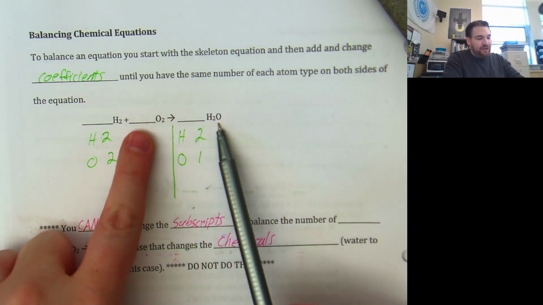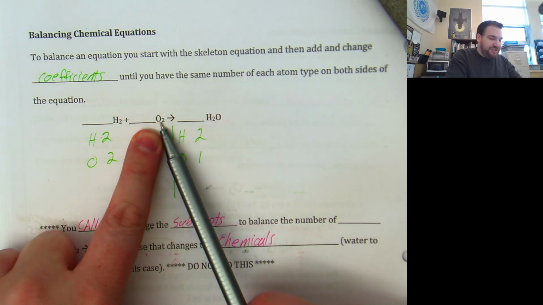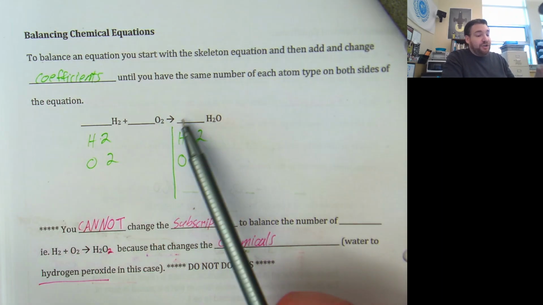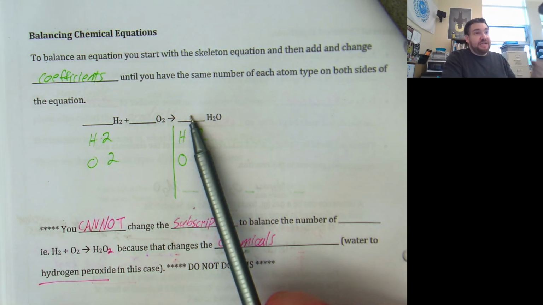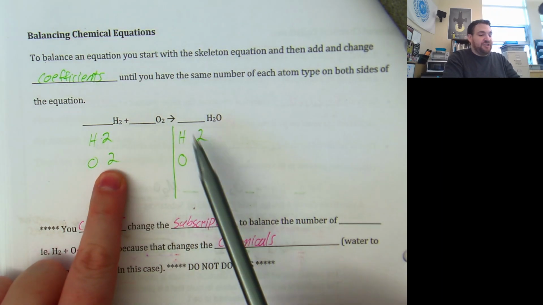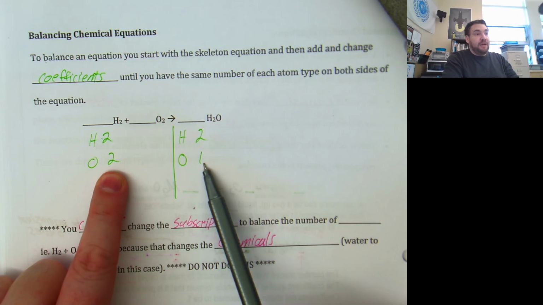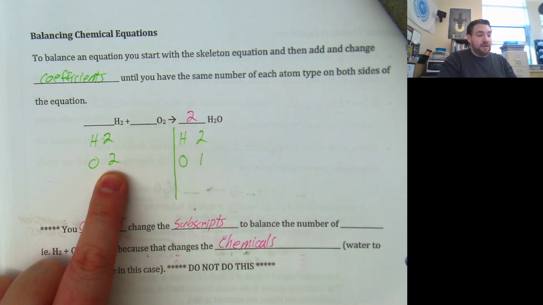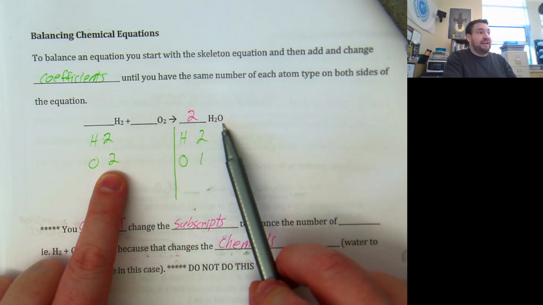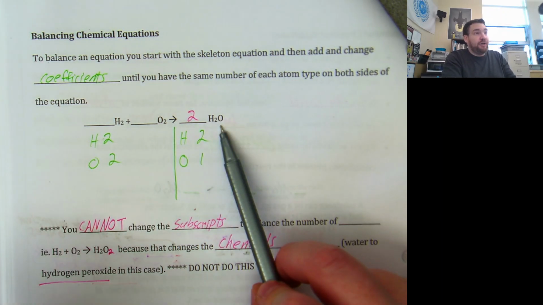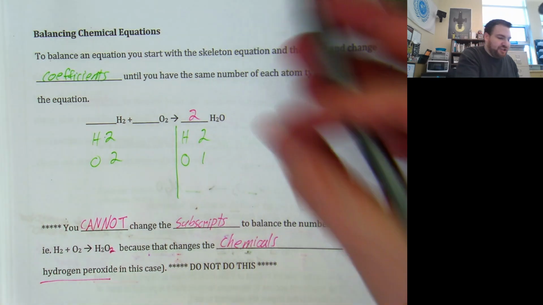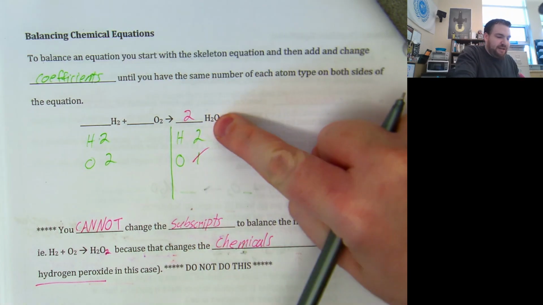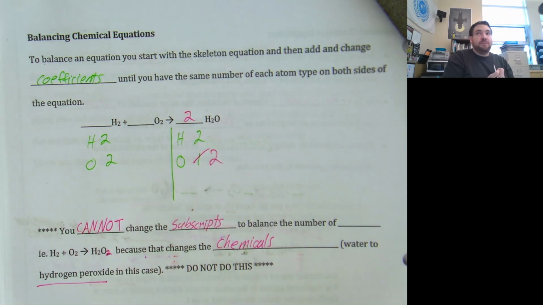So let's go ahead and look at the oxygens. I have 2 oxygens here. I've got 1 here. What could we do to the coefficient in front of the water molecule to make it so that I have the same number of oxygens on the left as on the right? I could put a 2 here. If I put a 2 out front, how many oxygen atoms do I have now? I have 2. I have 2 molecules of water. Each water molecule has 1 oxygen. So now I've got 2 times 1 is 2 oxygens.